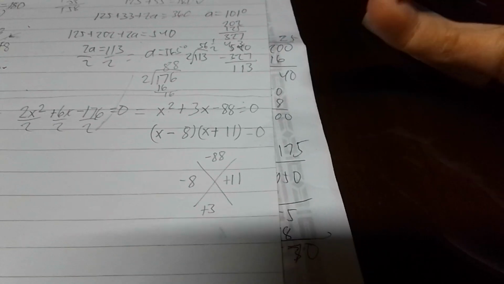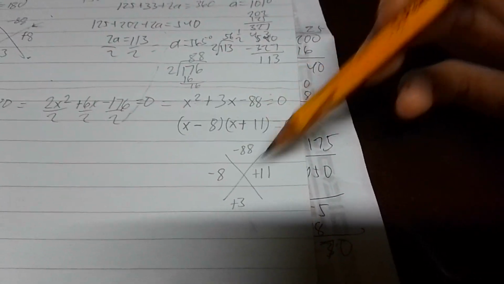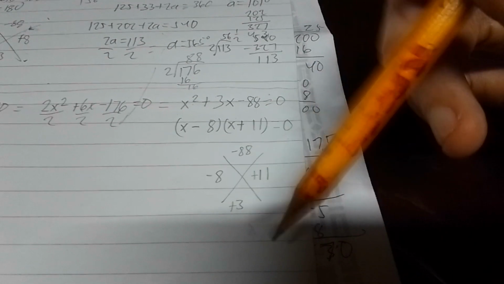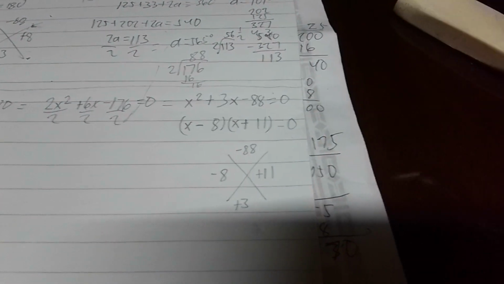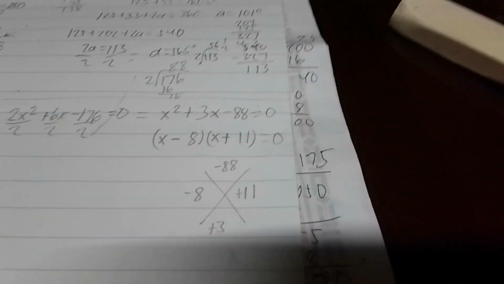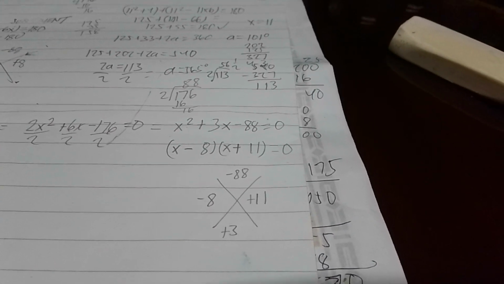Now here's the cross method. Numbers that multiply to give you negative 88, and that add up to give you positive 3. That's negative 8 and positive 11. Negative 8 times positive 11 is negative 88. Negative 8 plus positive 11 equals positive 3.